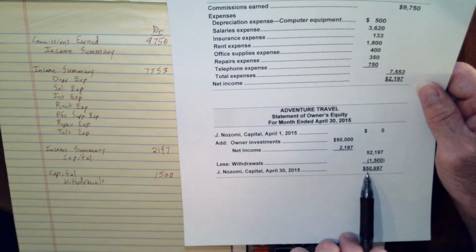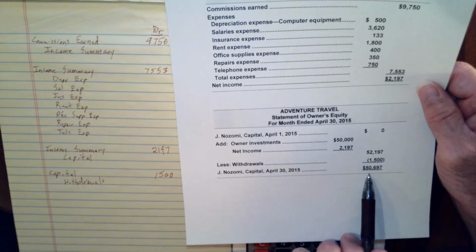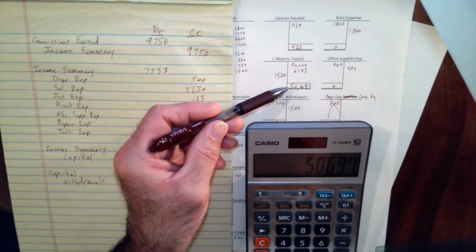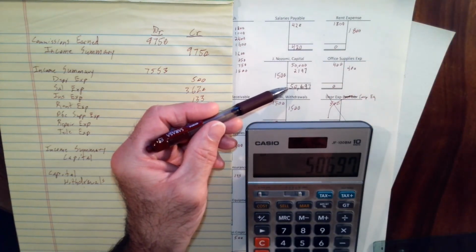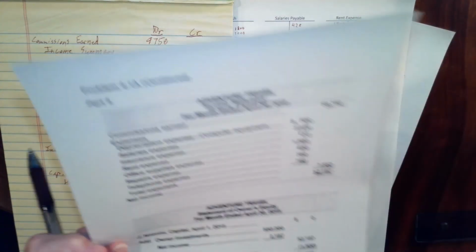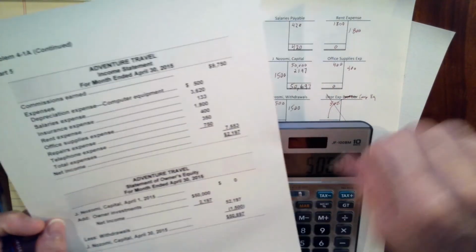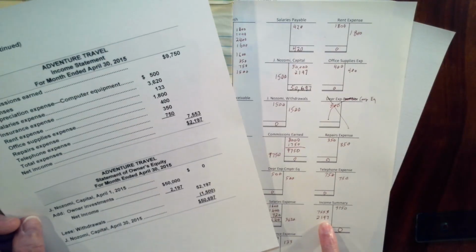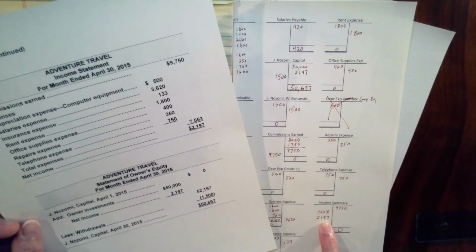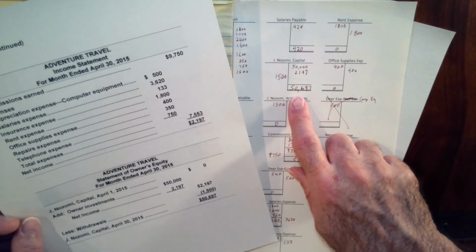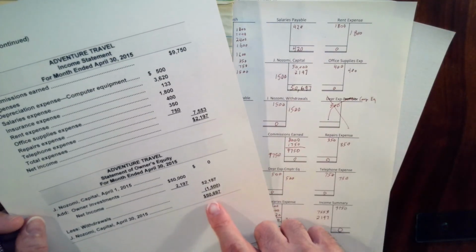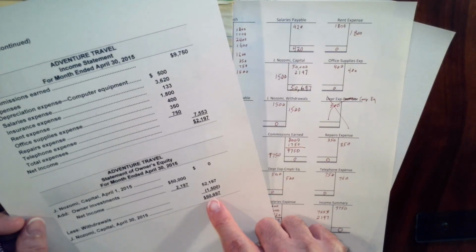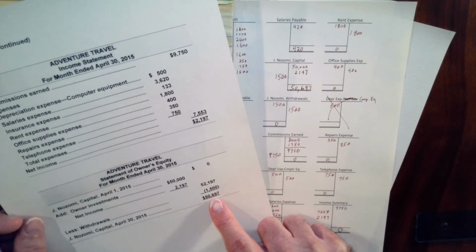This is my new ending capital balance right here, 50,697, and there it is, 50,697. So when we do the closing, you could actually see 2197 was my income, which I closed out from the income summary account. The 50,697 is my calculated ending balance on my statement of owner's equity, which is my new capital balance, which fed into my balance sheet.